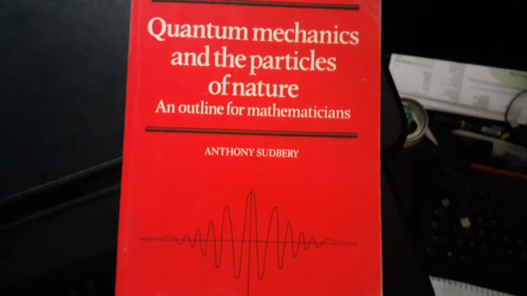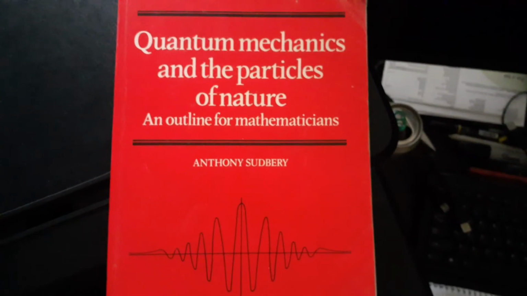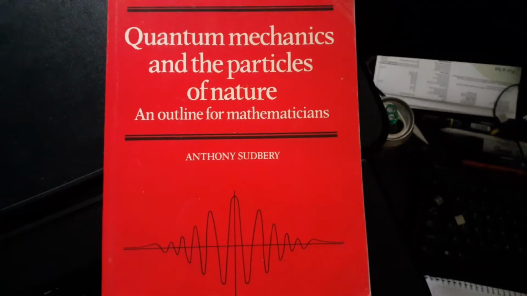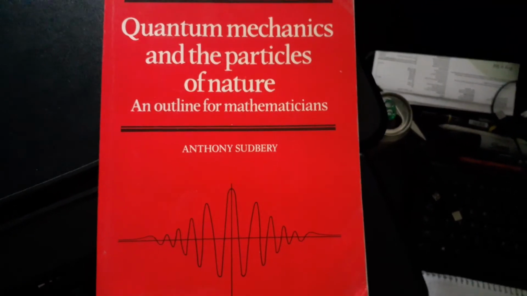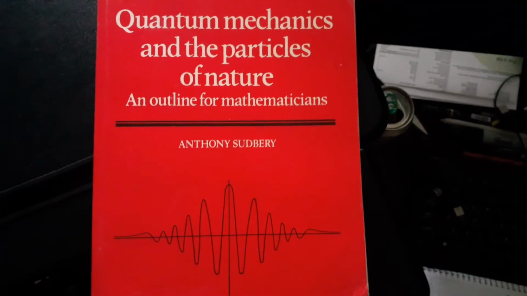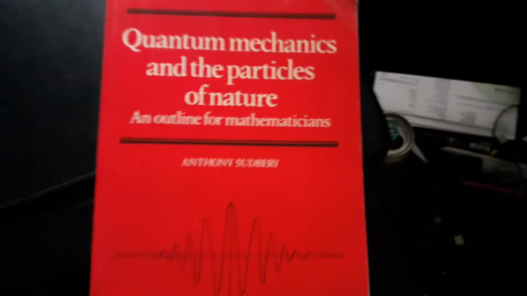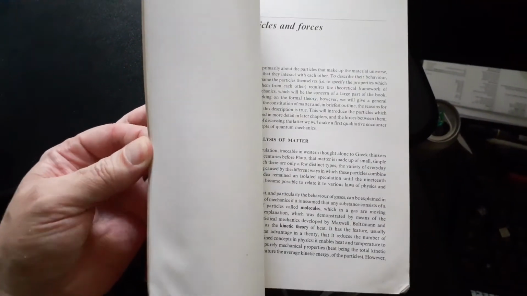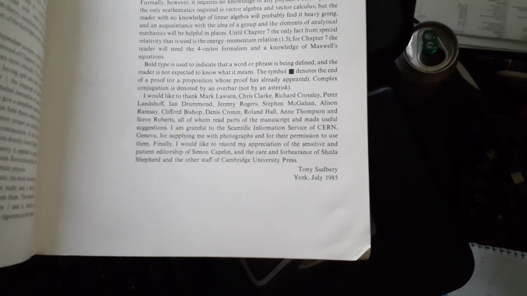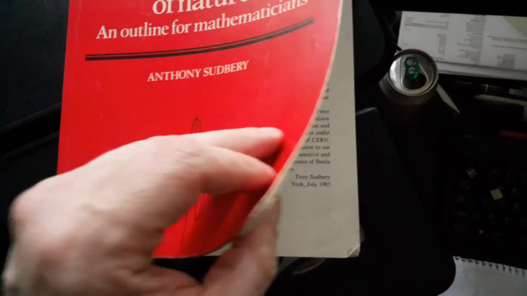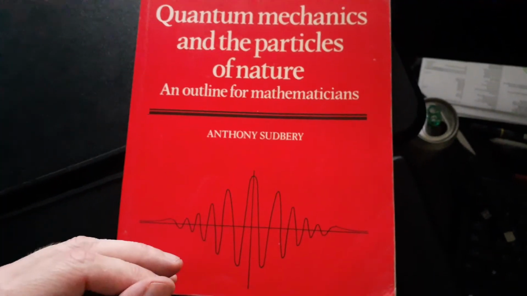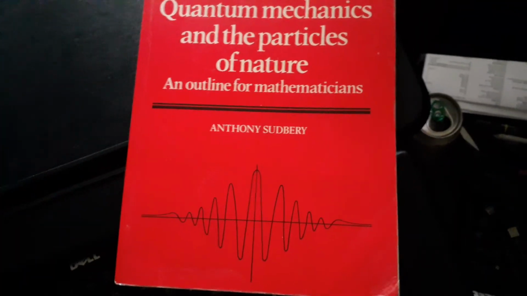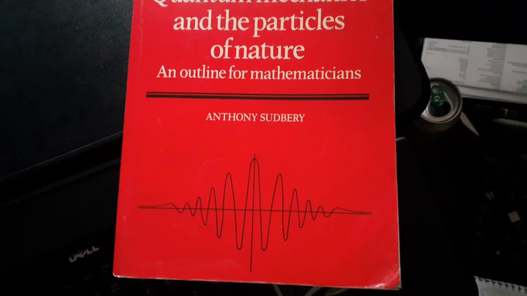So there it is, Quantum Mechanics and the Particles of Nature by Anthony Sudbury. Very nice book. It's one of the ones that we've talked about on the podcast. And it's absolutely positively not in print anymore. I will put an Amazon link to wherever they are. When was this? 1983? 1985. Okay. So in York, England, not Pennsylvania.